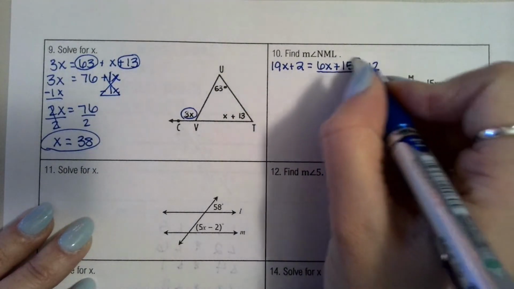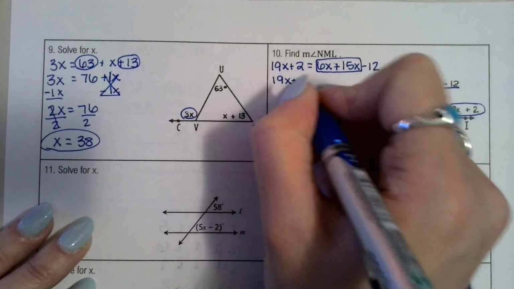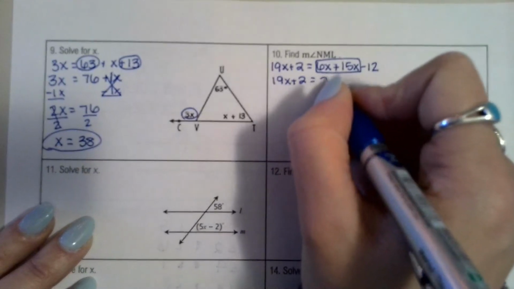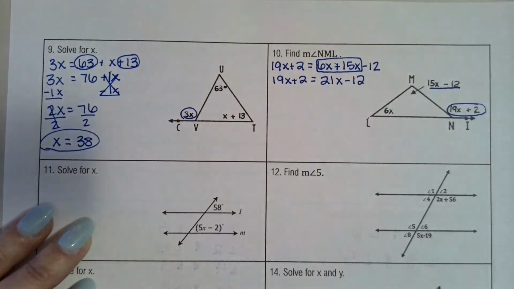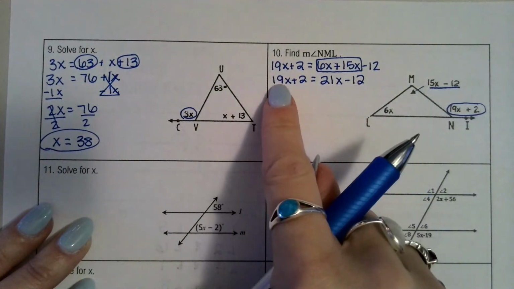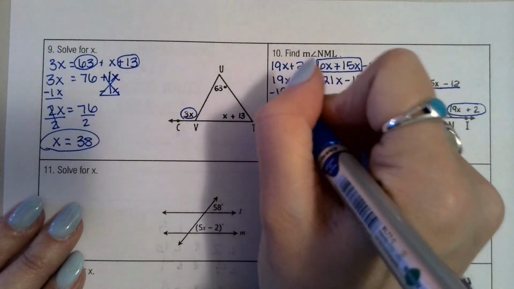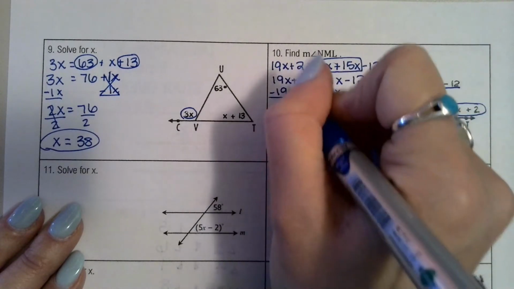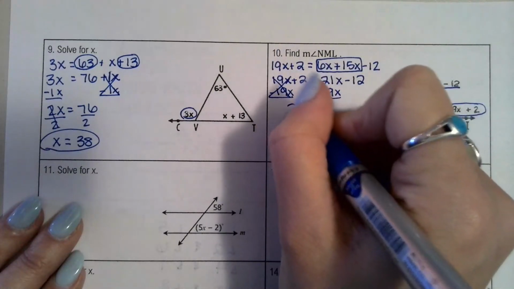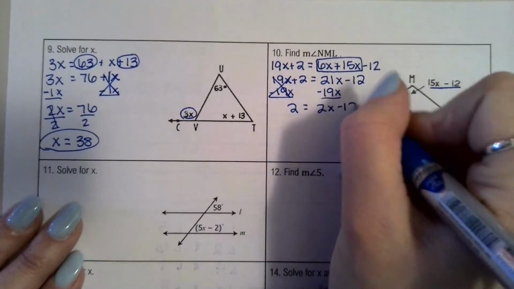I can combine these two x values on the right. So 19x plus 2 equals 11x... so 19x plus 2 equals 11x minus 12. I like to move my smallest x value first. 19 is smaller than 21, so I'm going to subtract 19x from both sides. And I get 2 is equal to 2x minus 12.